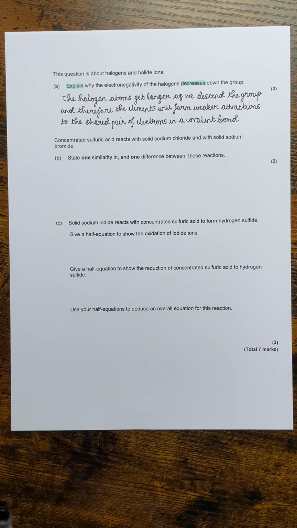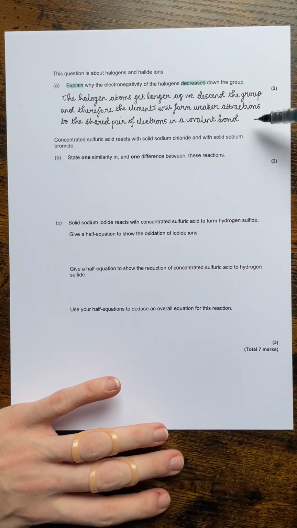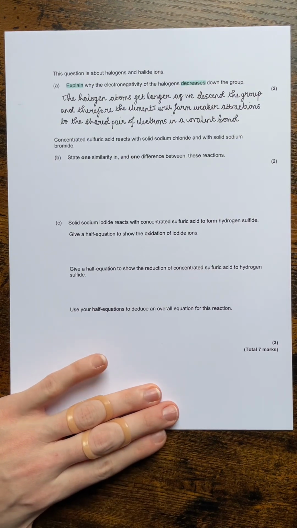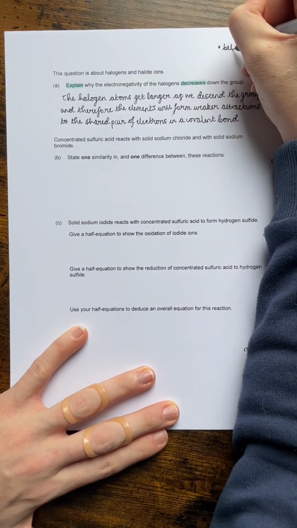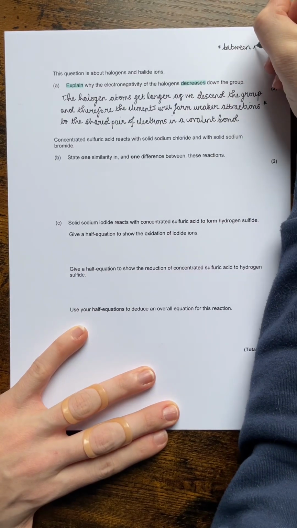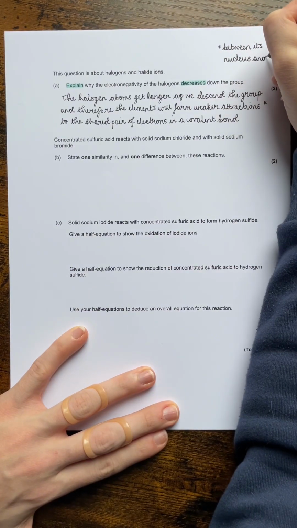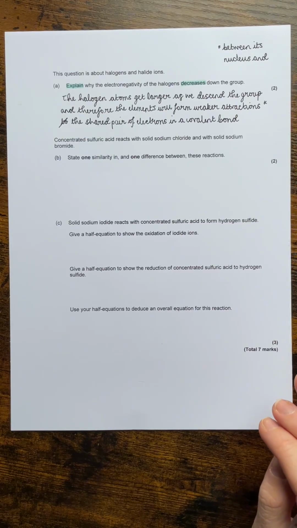So I'm going to change that: and therefore the elements will form weaker attractions between its nucleus and the shared pair of electrons in a covalent bond.